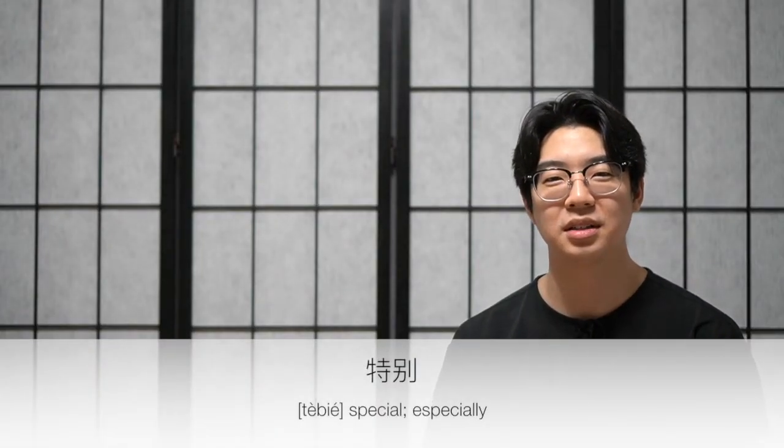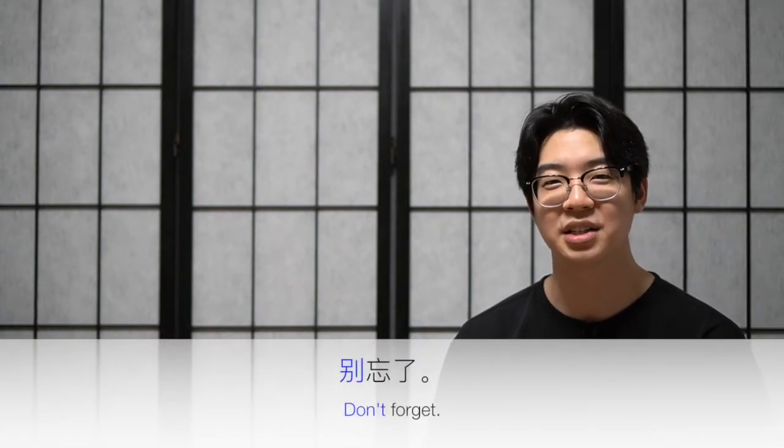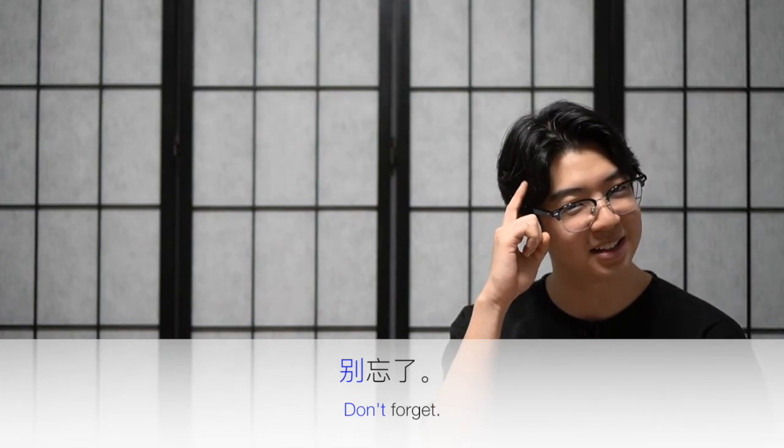From here, let's add another knife. The character on the right is a variation of the main character. Because the previous character means other, the Chinese added another knife to mean different or separate. Being different or separate can be used in the negative, so this character also means don't. It is used in this word, 特别, which means special or especially. And it is used in this phrase, which means don't forget.